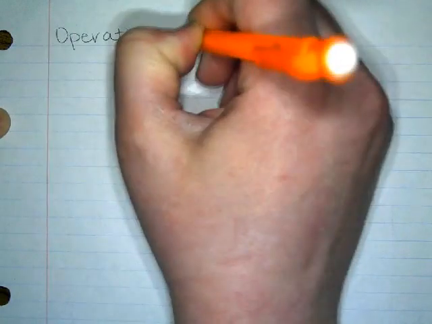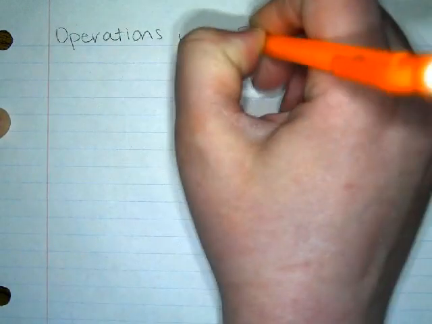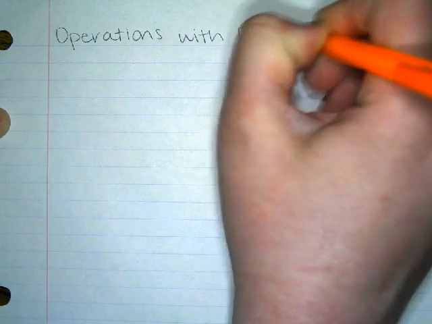It to see if it makes sense once we add this into it. So we're going to say operations with functions.